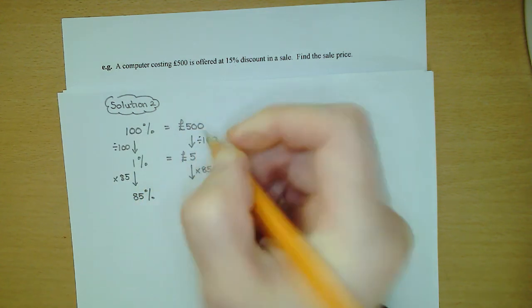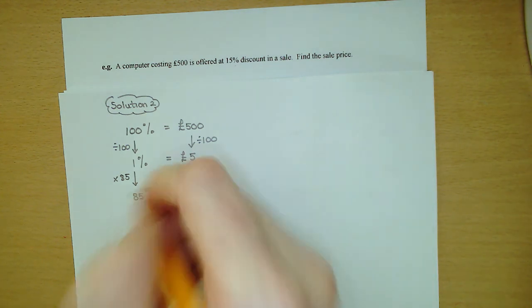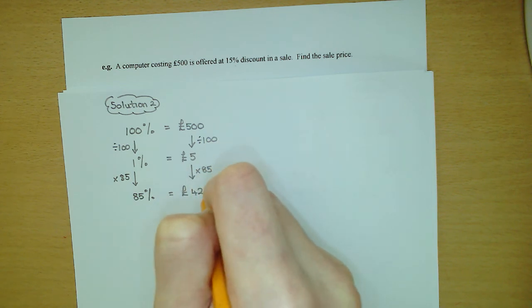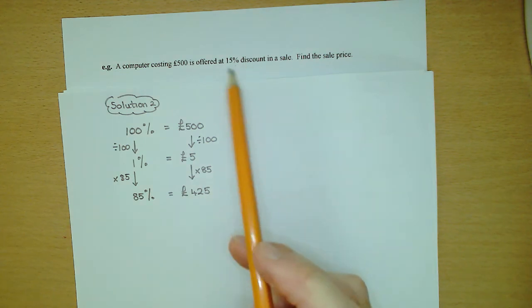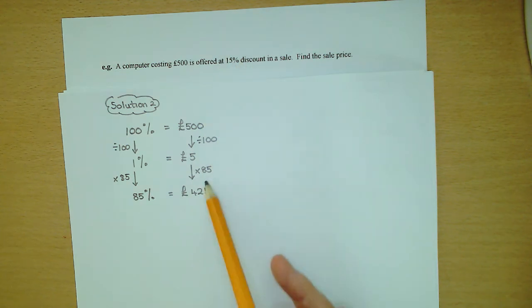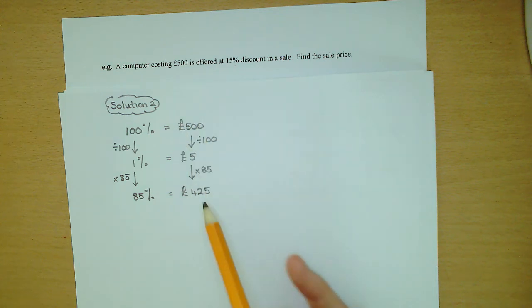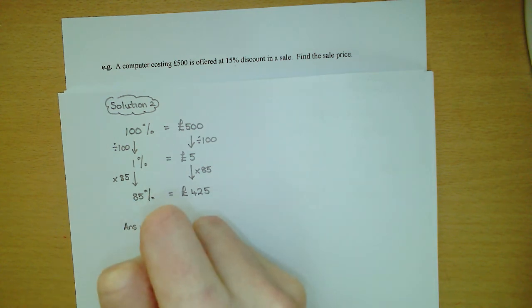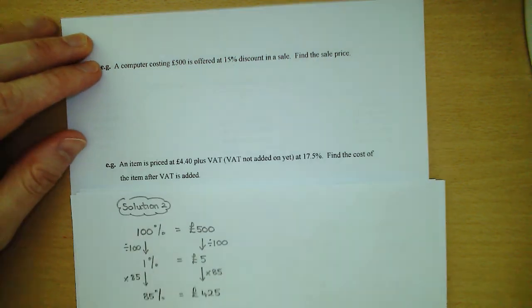So all we're simply doing now is multiplying 5 by 85, and that's going to give us £425. So that is the new cost of the computer after it's been decreased by 15%. And it makes sense because your answer must be less than what you started with. So it was originally 500, it's now £425. So the answer is just £425.